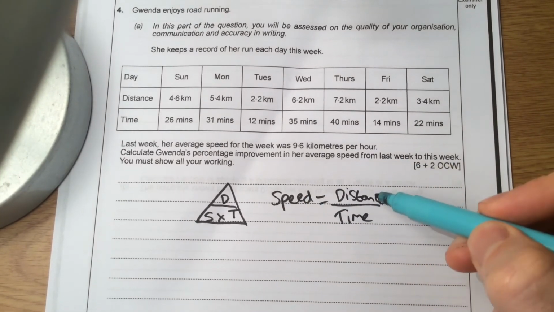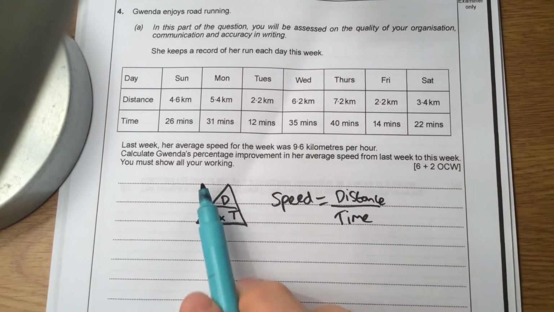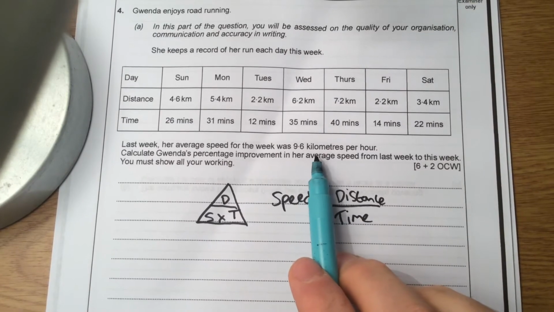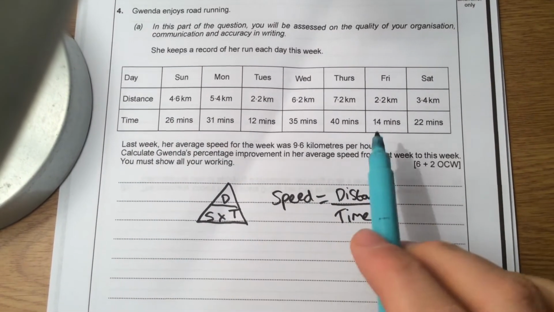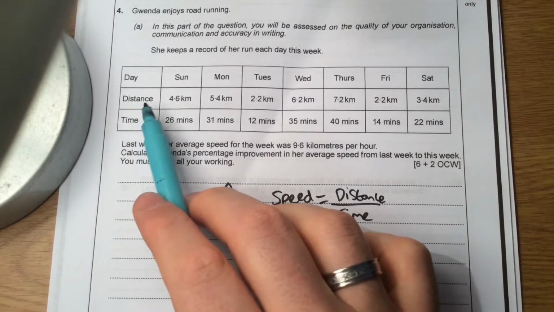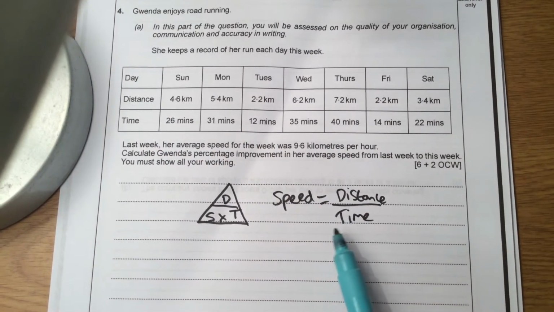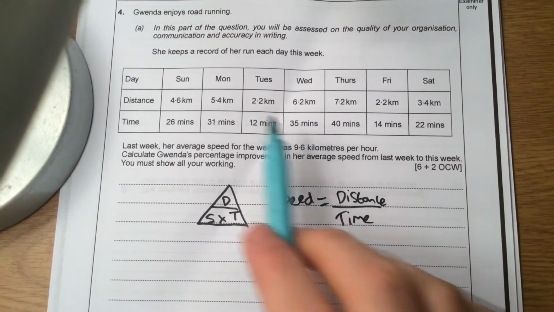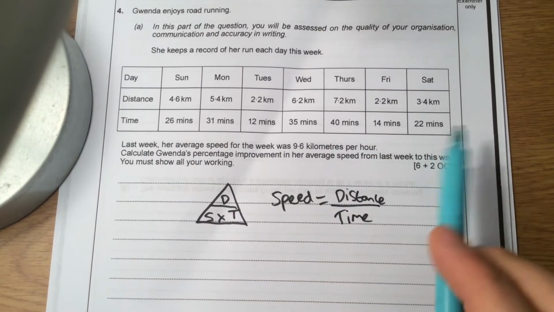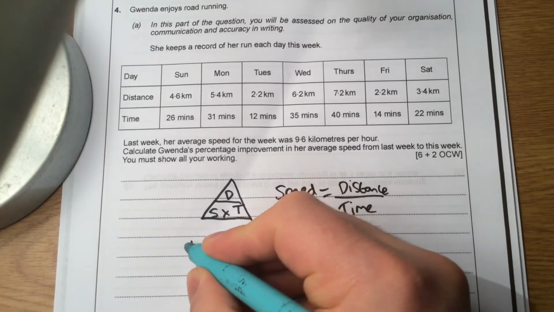Now, we know speed is distance divided by time. We've got a speed for last week, which is 9.6 kilometers per hour. But we haven't got our speed for this week. We just got our distances and our times each day. Now, we're obviously going to need the totals of these, so I wouldn't work out each one individually. That would be a waste of time. You're going to need the total distance and the total time. So I'm going to do that over here.